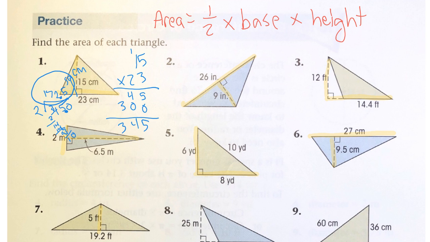For number 2, we could try and be a little neater. We were a little messy with number 1, but we've got 1/2 times 26 times 9. So if we did half of 26, 1/2 times 26 would give us 13.